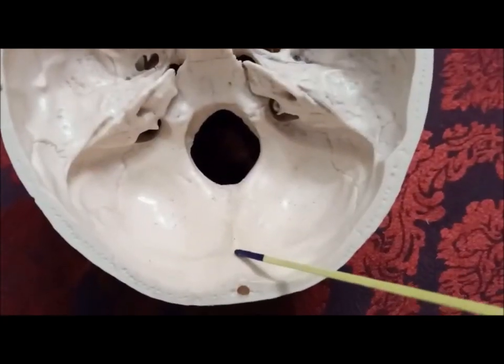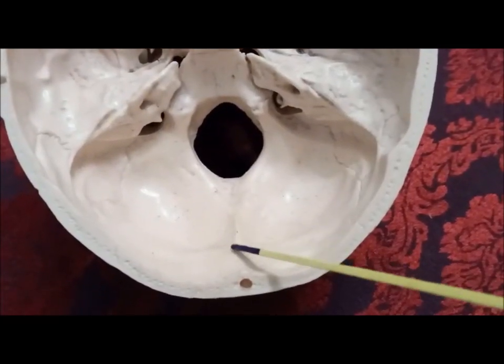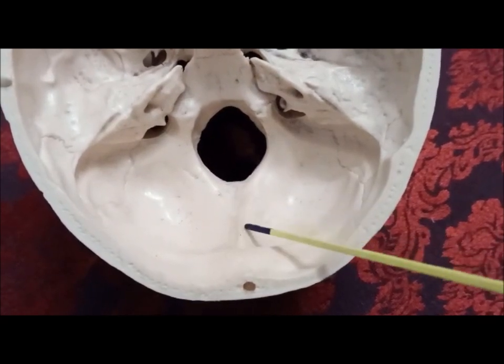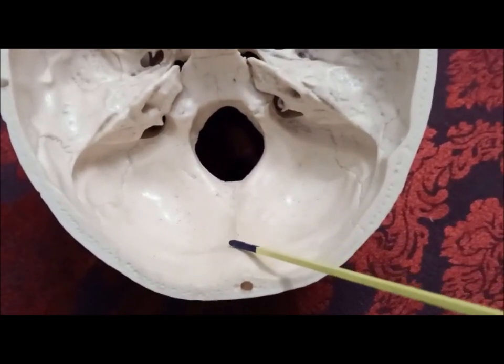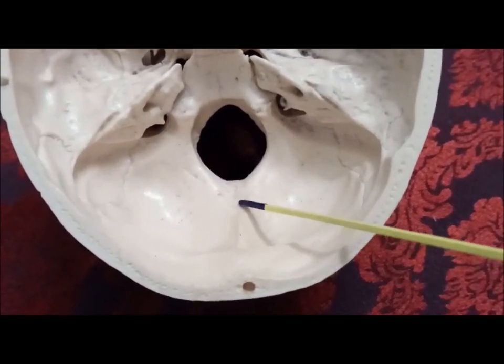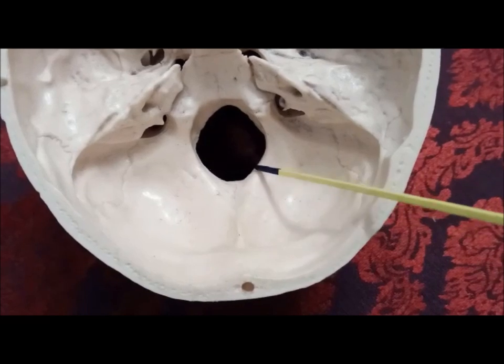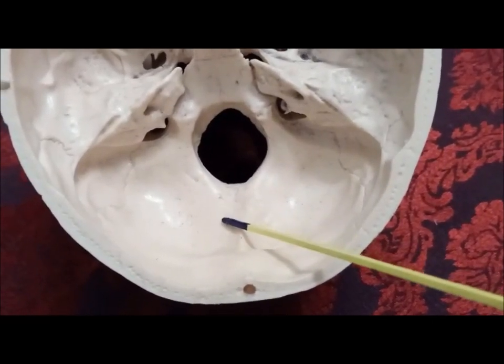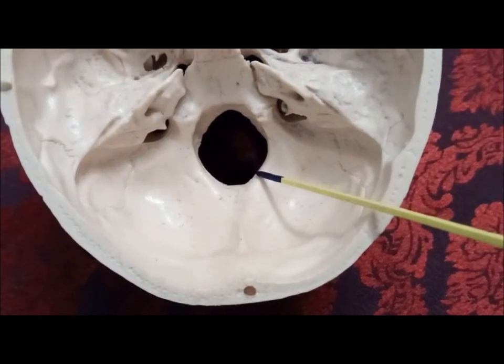You can see that there is a ridge in between this internal occipital protuberance and foramen magnum. There is a prominent ridge. This ridge is called as internal occipital crest. As it goes downward towards the foramen magnum, it divides into two parts, and it gives attachment to the falx cerebelli.